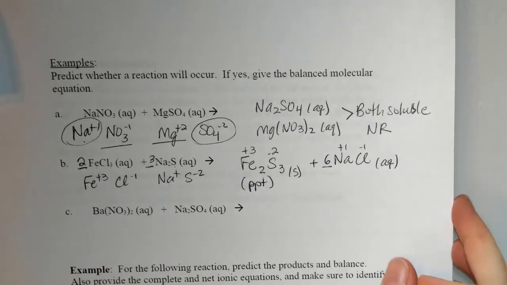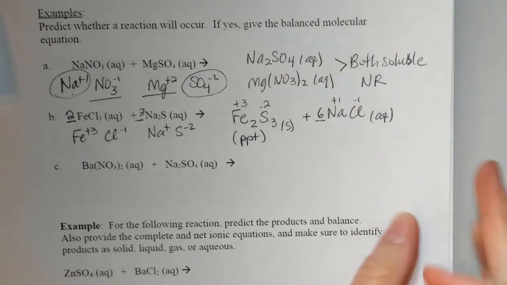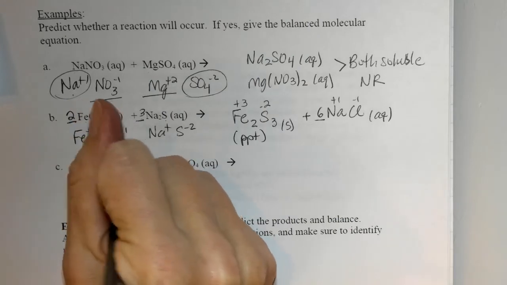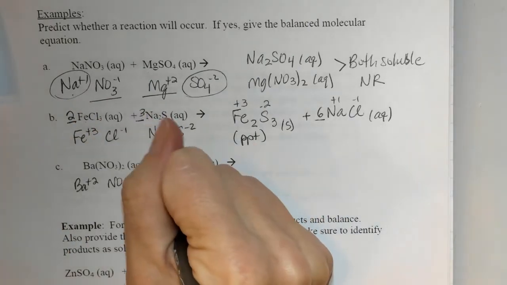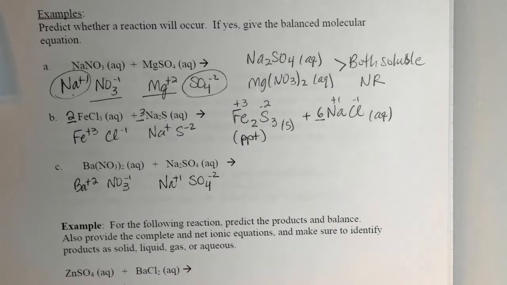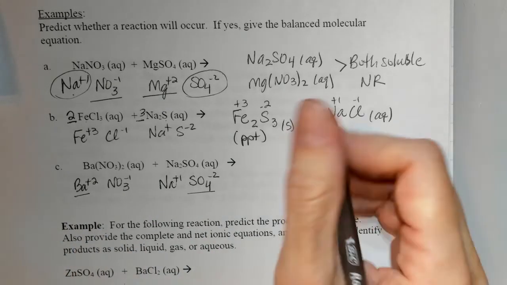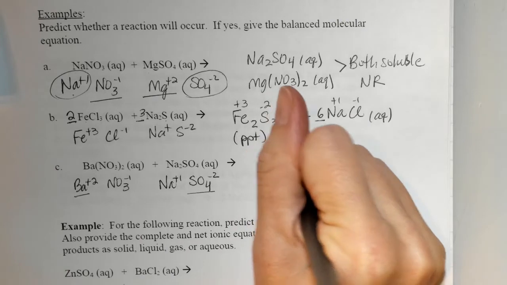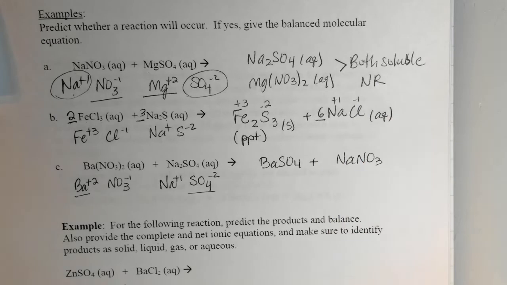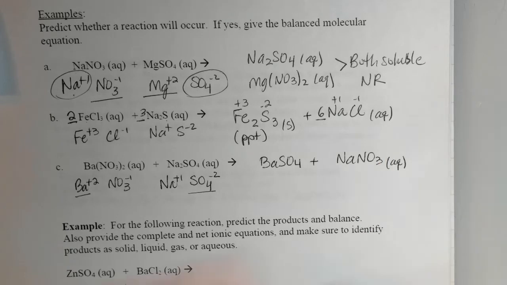All right, one more to go here. Next example, I've got barium nitrate. So barium, alkaline earth metal, +2 charge, nitrate, NO3, -1. And I'm partnering that with sodium +1 and sulfate, SO4, -2. So I am going to look at putting barium with the sulfate. +2, -2 cancels out, 1-to-1 ratio. And then the sodium with the nitrate, +1, -1 cancels out, so 1-to-1 ratio. Now again, sodium, you never even have to check the rules. It's always going to be soluble no matter what it's paired with.